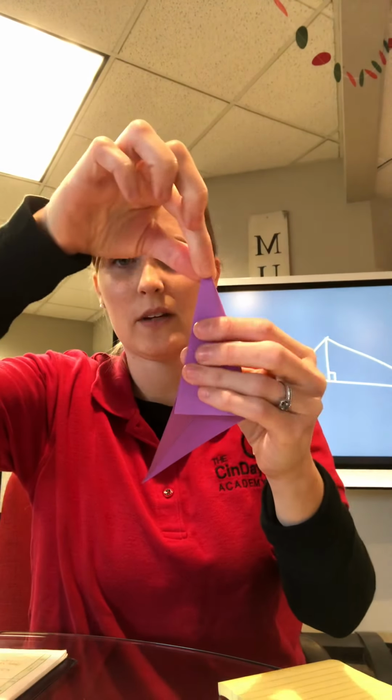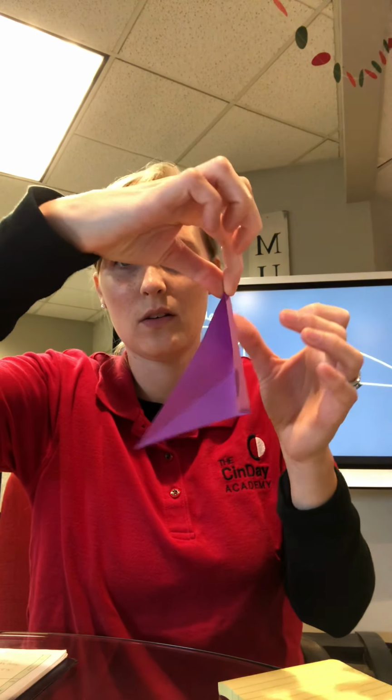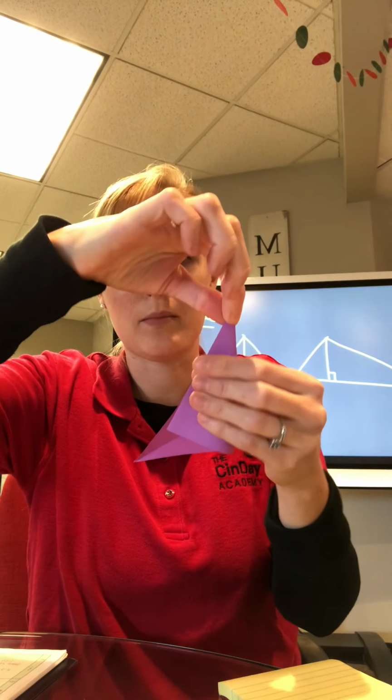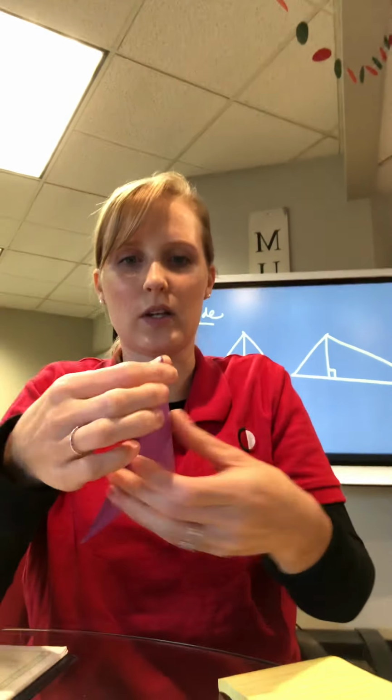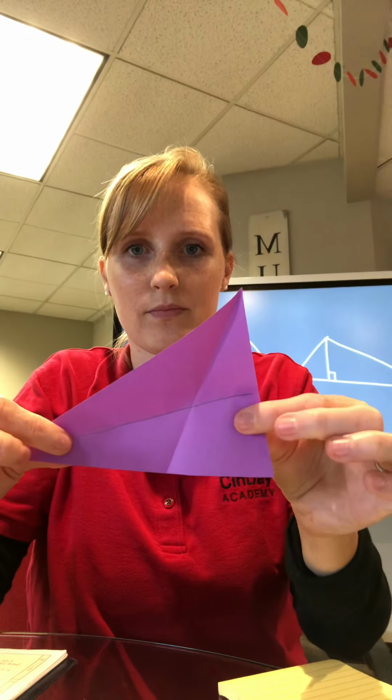Notice I'm following the 2 sides of the triangle. I'm lining up, I'm matching up because that's how they will bisect. And so here's my other one. And then you're going to do that on each side to form the incenter.